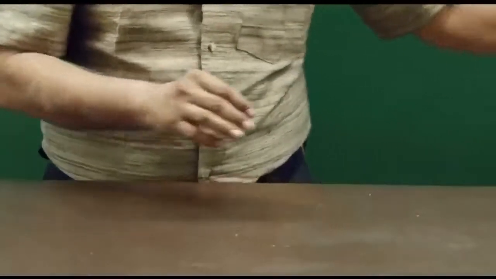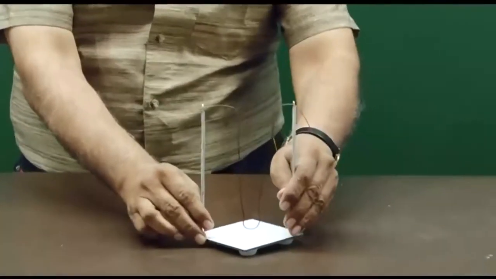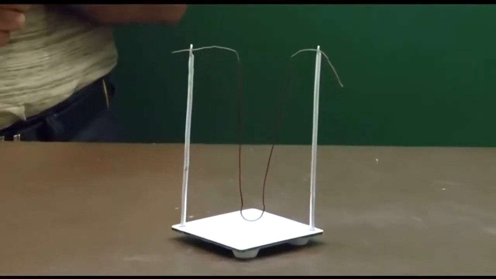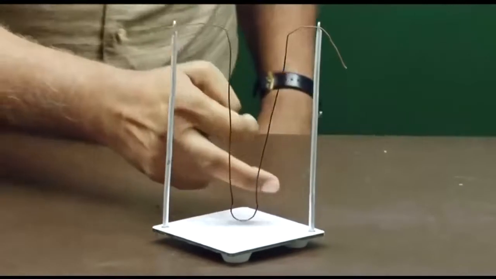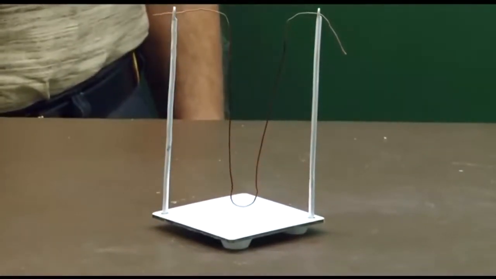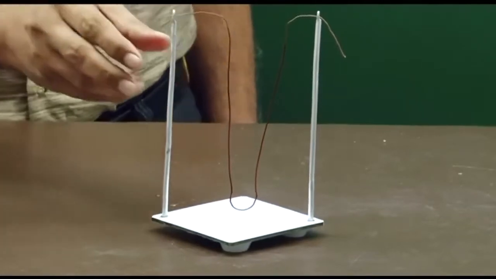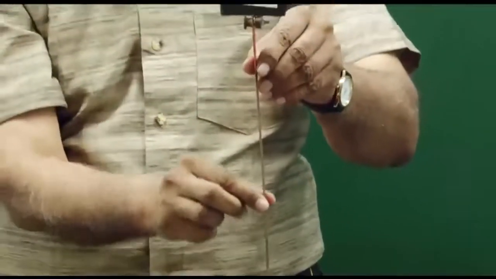Then I can show you this swing. You are familiar with this. We used it in our electricity magnetism module. This is also oscillations. The swing is oscillating. And I have another system. I have this hacksaw blade.